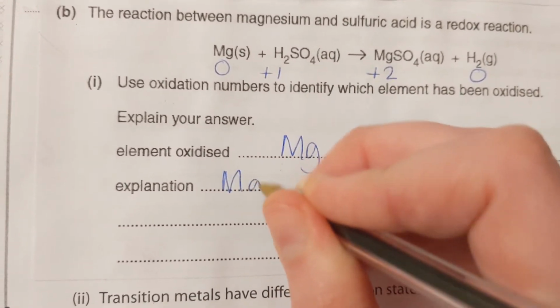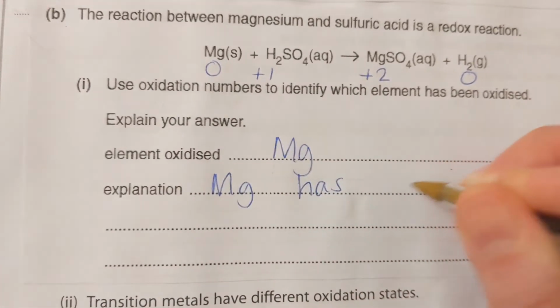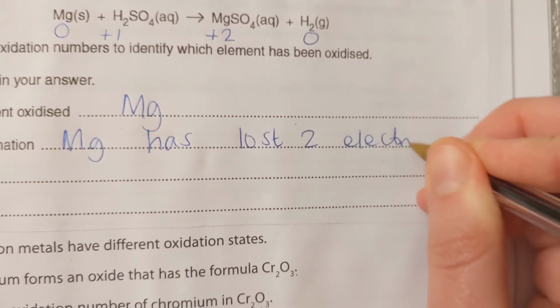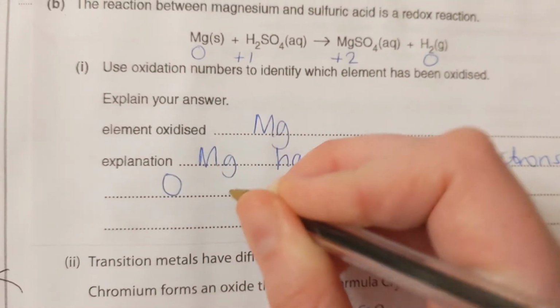Explanation: Mg has lost 2 electrons. It's gone from 0 to +2.